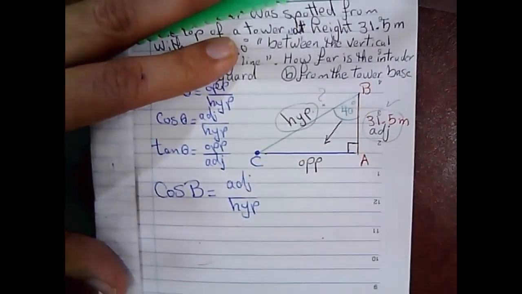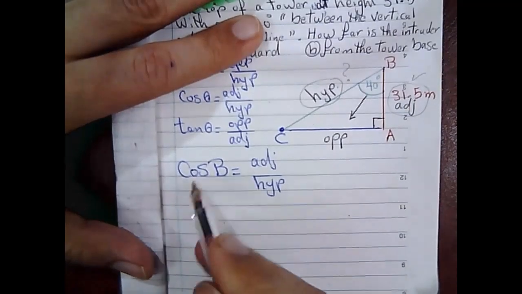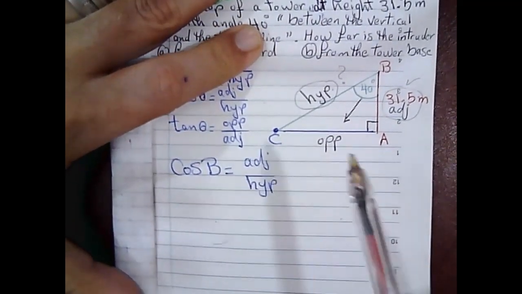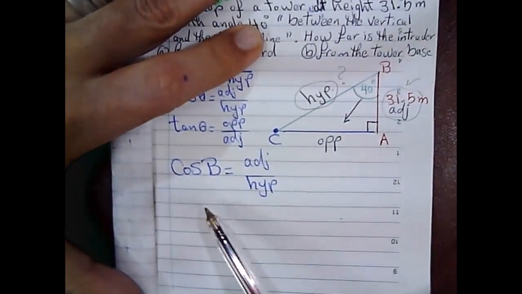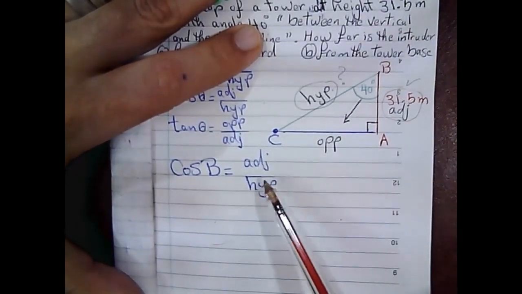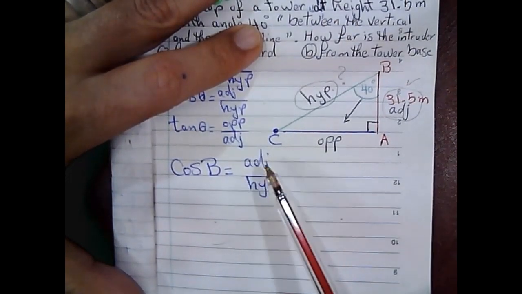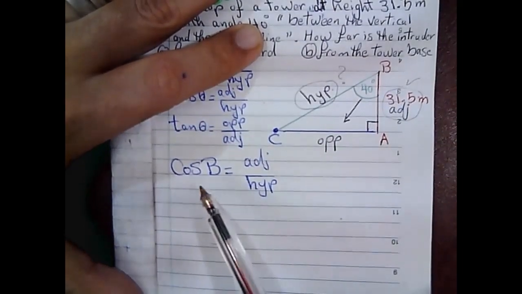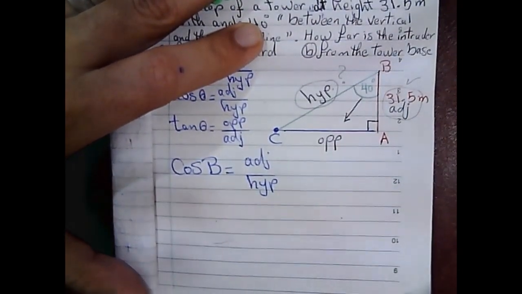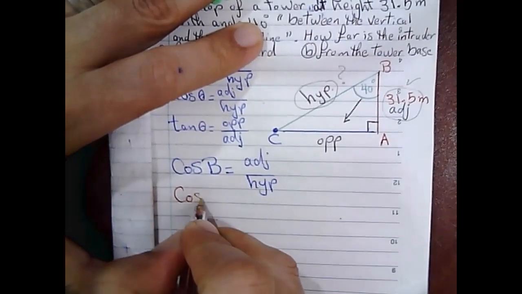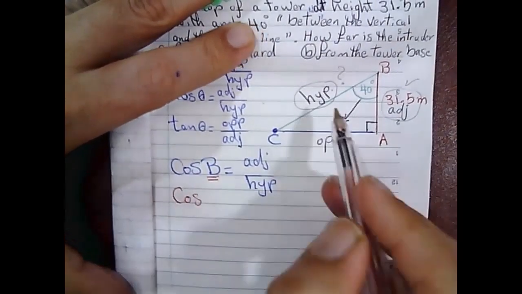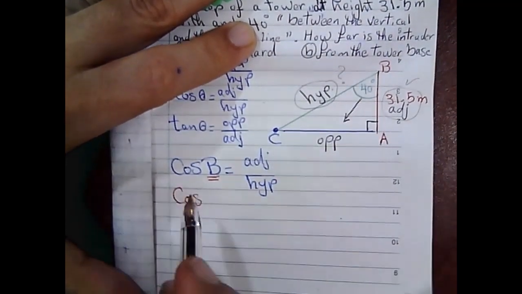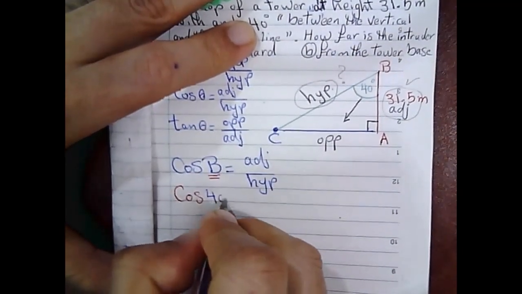Okay, so what is the... I replace everything by its value. If I have angle B, I write its value. If I have the adjacent, I write its value. If I have the hypotenuse, I write its value. If I don't have something, I write its name: X, Y, L, M, A, B, A, C. So cosine will be written as this for now. Cosine. Okay, do I know angle B, how much it is or not? It is 40 degrees. So I write cosine 40 degrees.